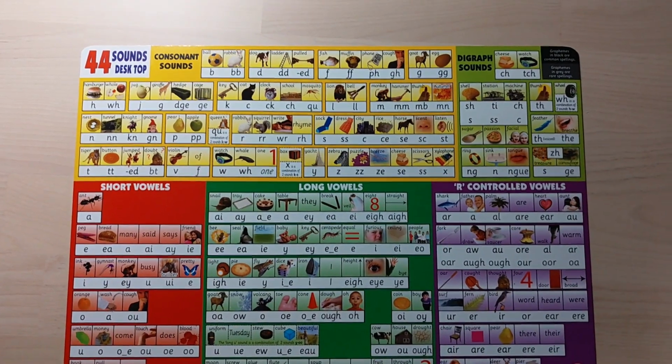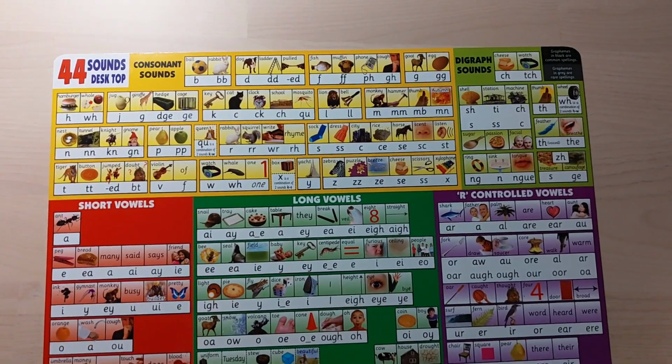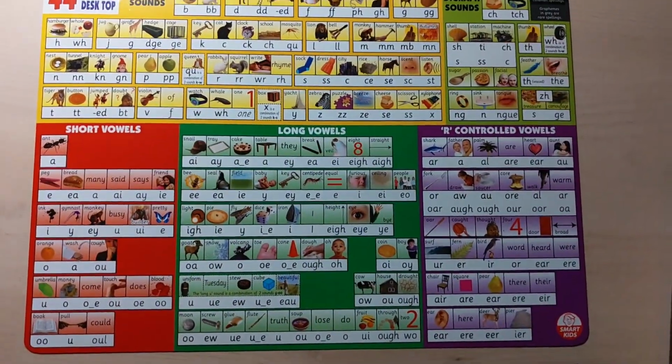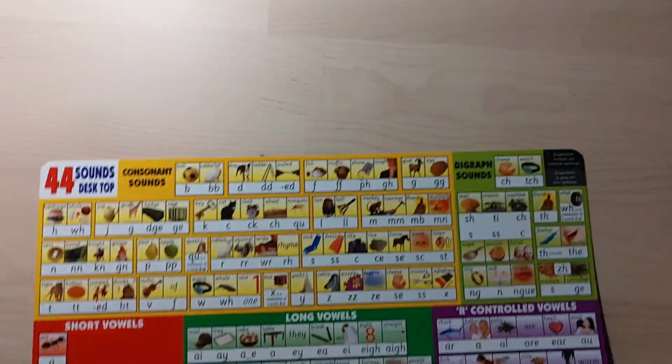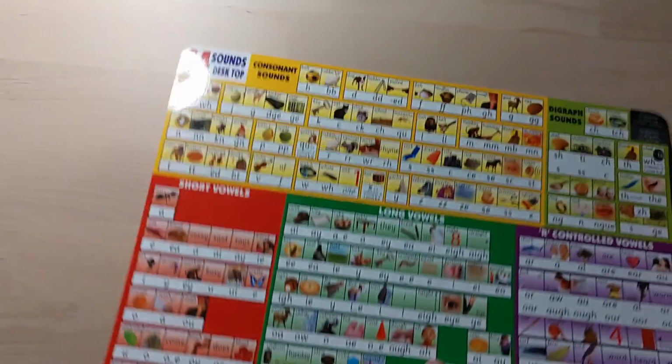In this video I'm going to go over the 44 sounds to make sure that as parents and teachers we're pronouncing them correctly. I'm just using the Smart Kids sound chart, which has pictures on one side and on the other side just the graphemes without the pictures.